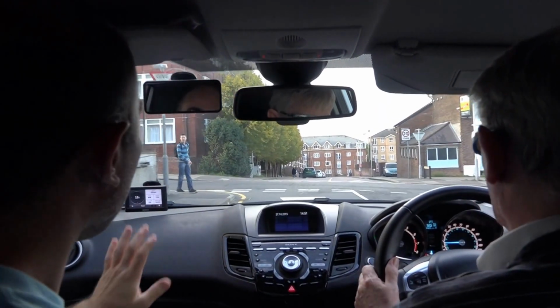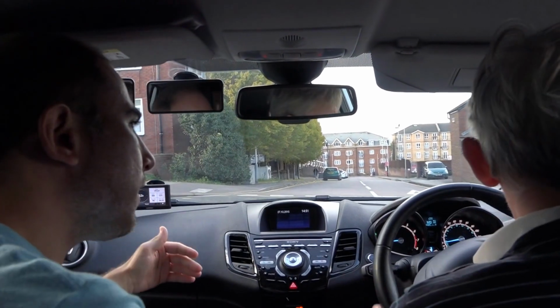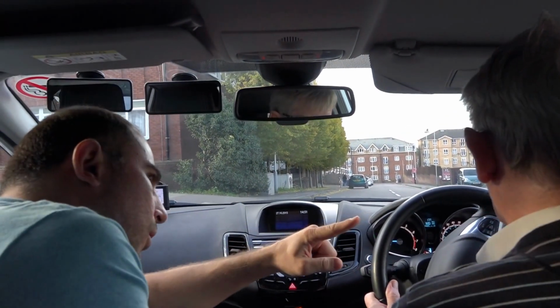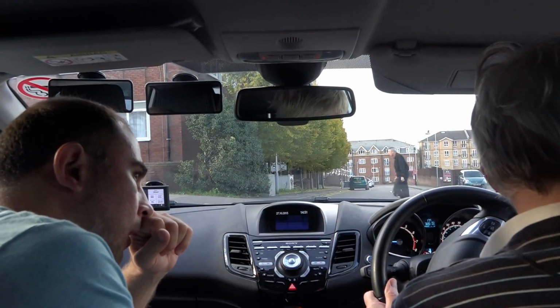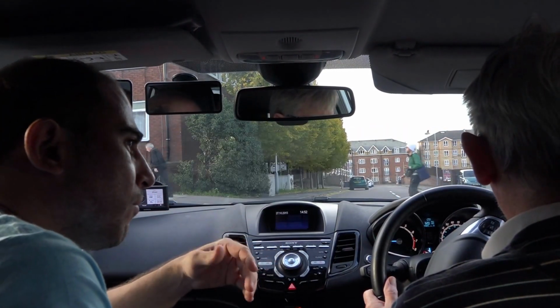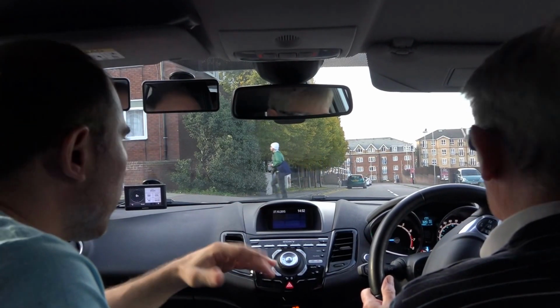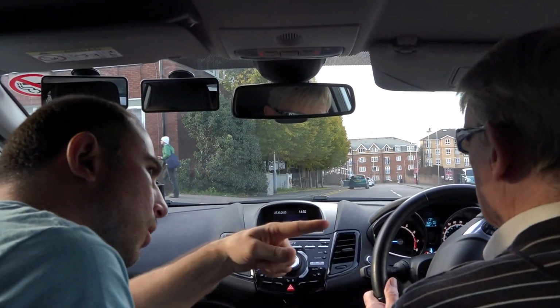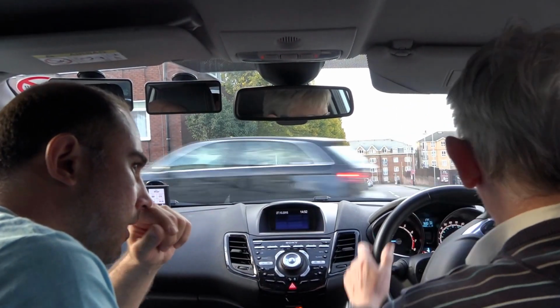Give a signal. Are you okay with the give way line? Okay. Look to your right. There's a car coming. If you cannot walk across the road, you remember the guidance that we're using for a T-junction. There's a car behind you. Look to your right. There's about 6 cars behind me.